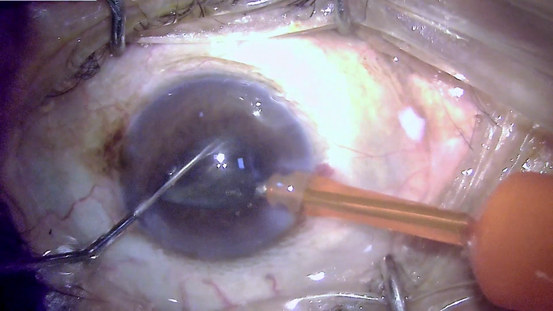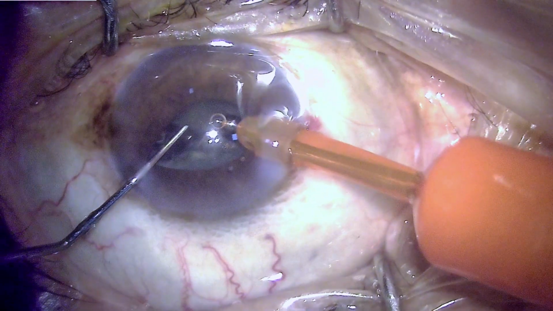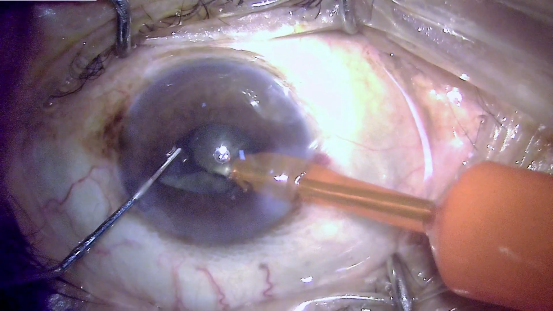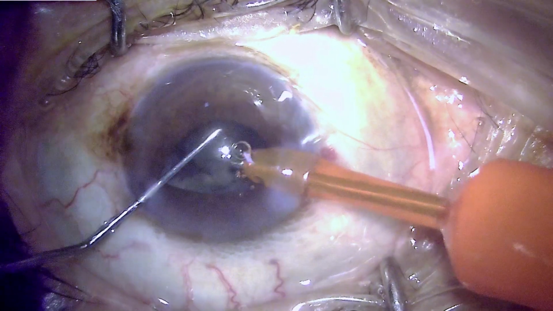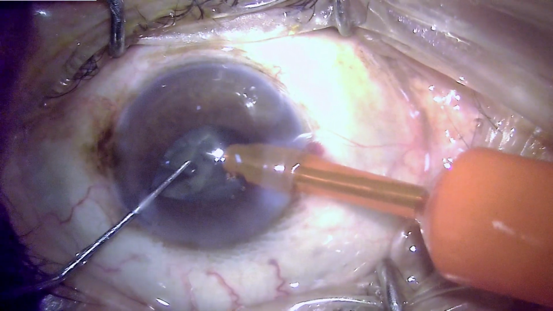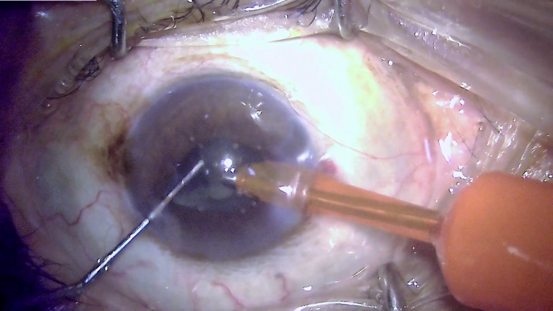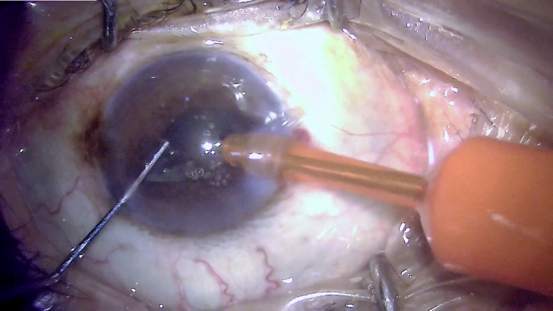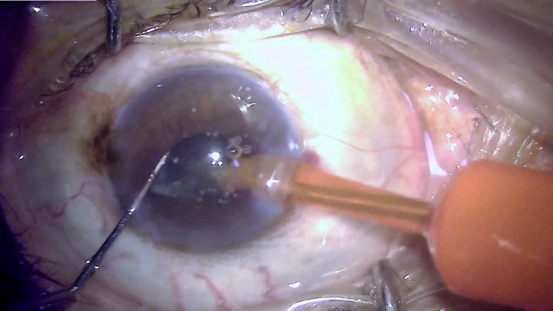Here we can see the nucleus is consistently being hidden behind the iris, and the side port instrument is more active compared to the main port instrument, that is the phacoemulsification tip, in manipulating the pieces so that they are aligned to the phaco tip and emulsified.